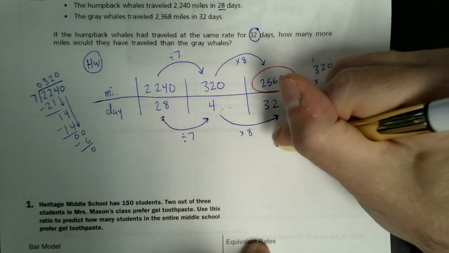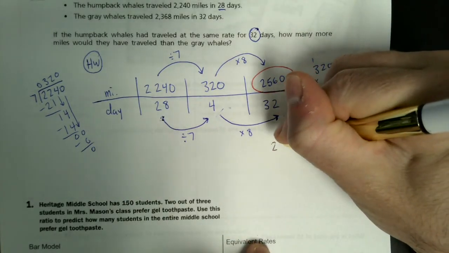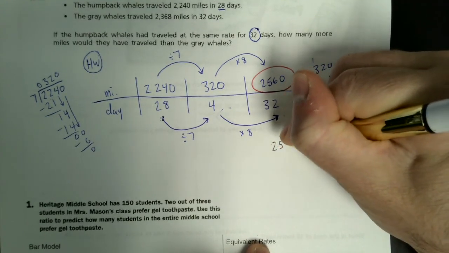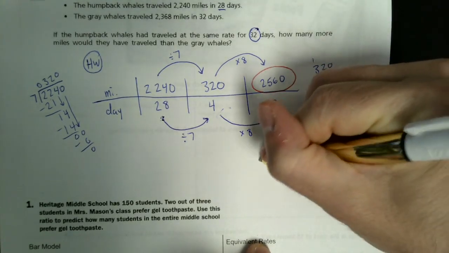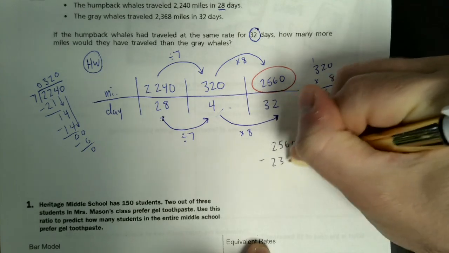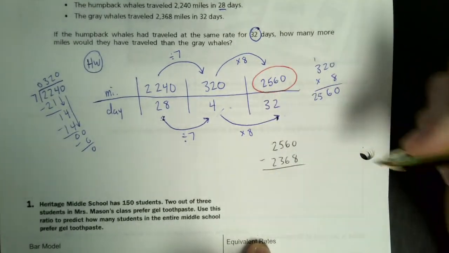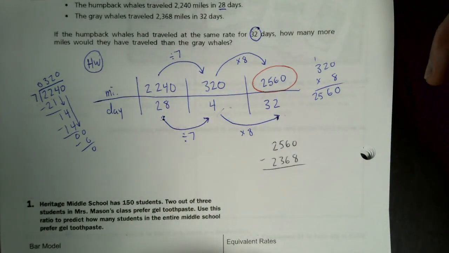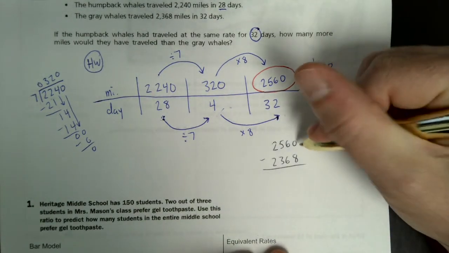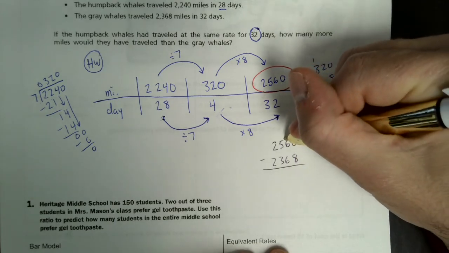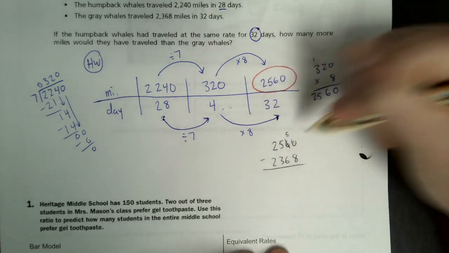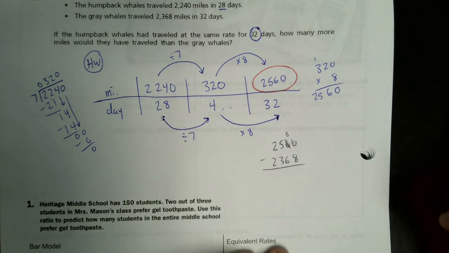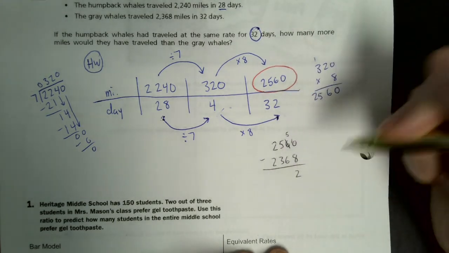So again, these are steps that you could do ahead of me. So do 2,560 minus 2,368. So we're going to find the difference between the two, see how much farther the humpback whale would have traveled in 32 days. 8 minus 0 would be negative. We have to regroup here. That's going to be a 5. Carry the 1. 10 minus 8 is 2.